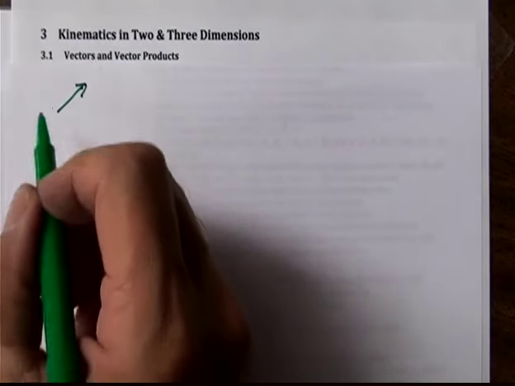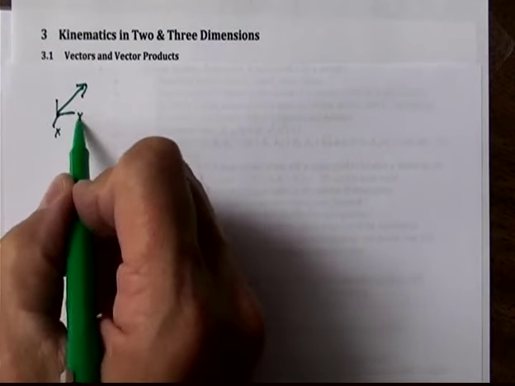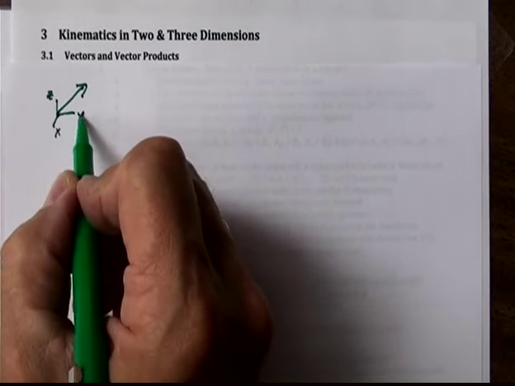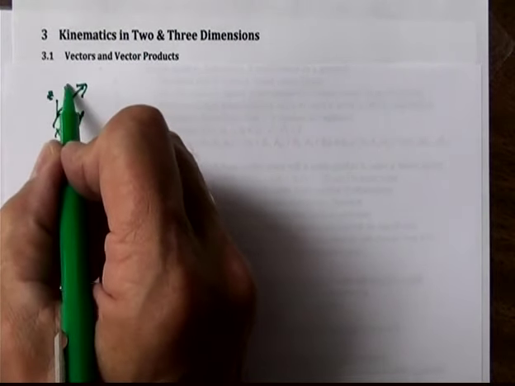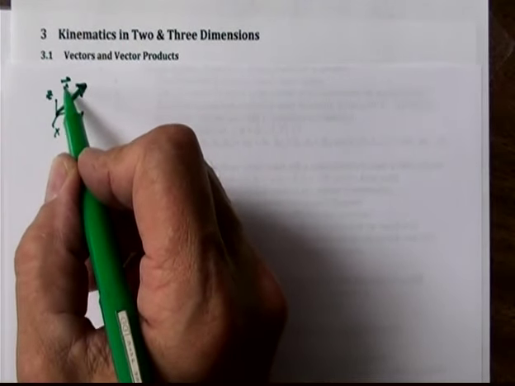A vector has both a magnitude and a direction. If we think of the x, the y, and the z-axes here, then this vector might be r. We normally denote a vector with an arrow over the top, and that implies this vector right here. And this r implies that it has three parts.